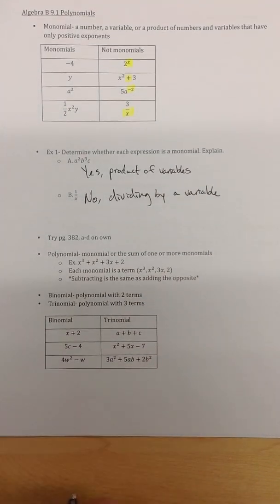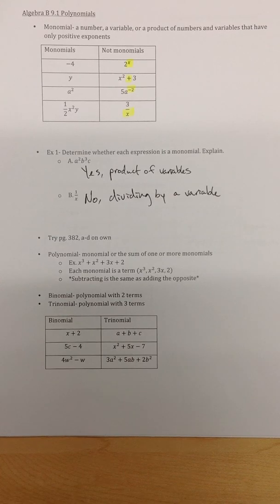If you look at page 382, A through D, try those out and then I'll tell you what they are. For A, they got yes because it's just a number, so that's fine. B, they got no because it's got a negative exponent. C, they got no because we're dividing by the variable, just like on that last one. And D, they got yes because that's a product of variables.